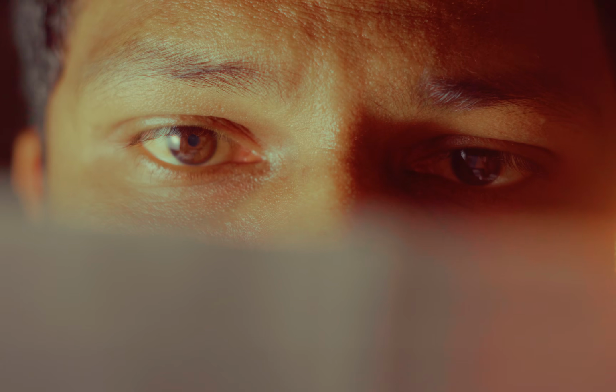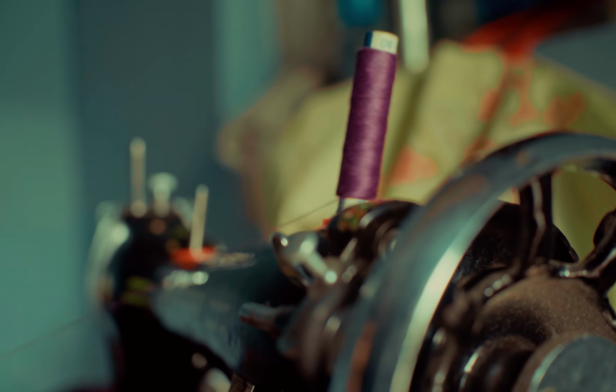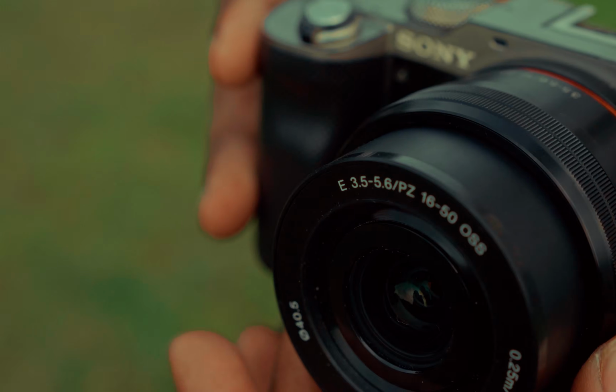Because it is out of focus, it naturally draws more attention to the subject, while making the frame feel more immersive.